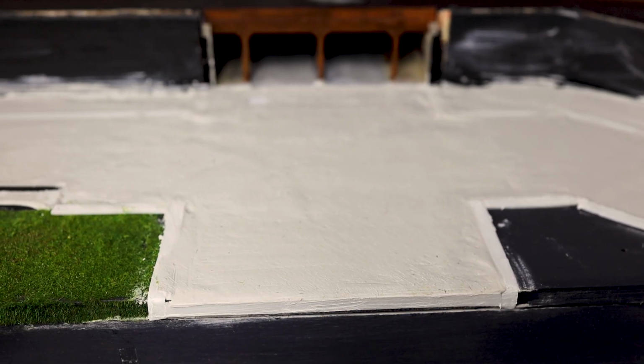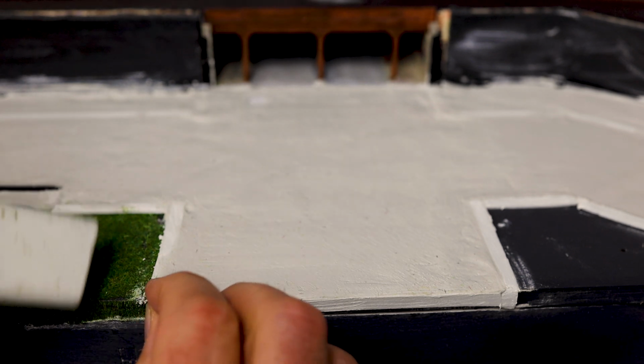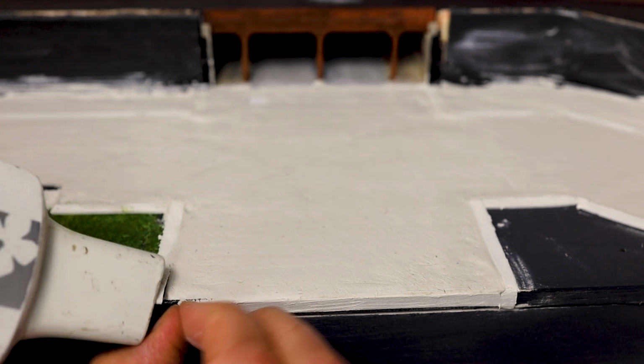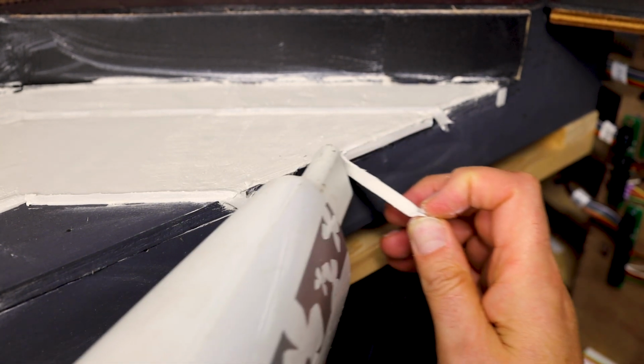Now after the plaster is dried, it's time to remove the tape. I just gently peel away the plaster, and I use a vacuum while I do this, as it prevents lots of dry plaster falling all over the layout underneath. The edges look a bit messy at the moment, but I'll clean that up later with some sandpaper.